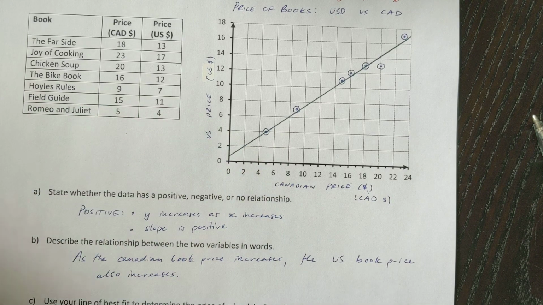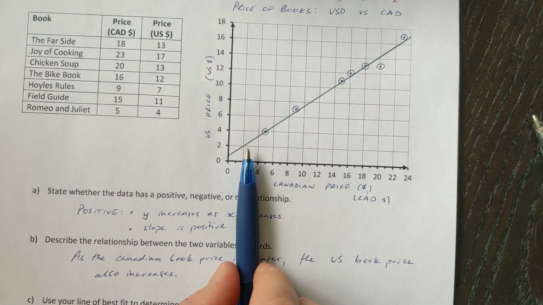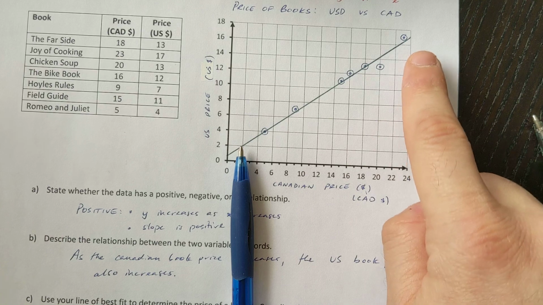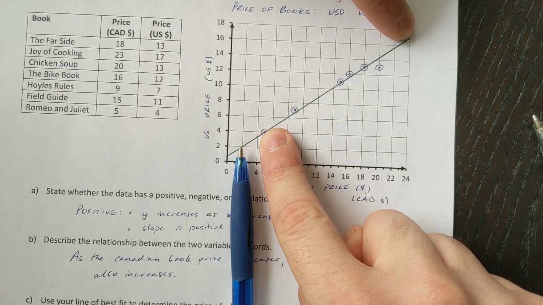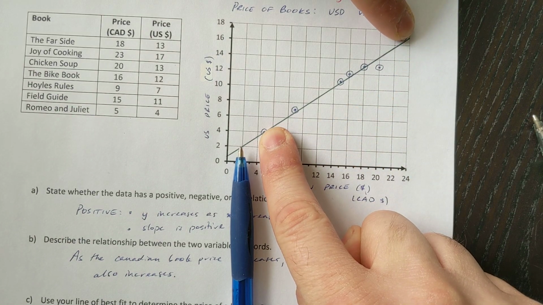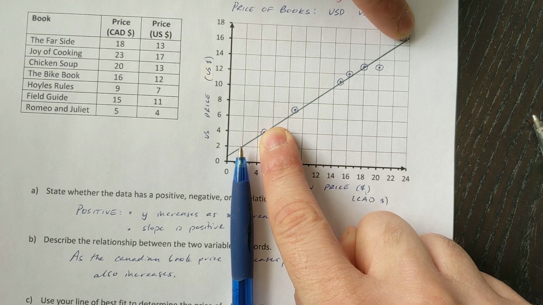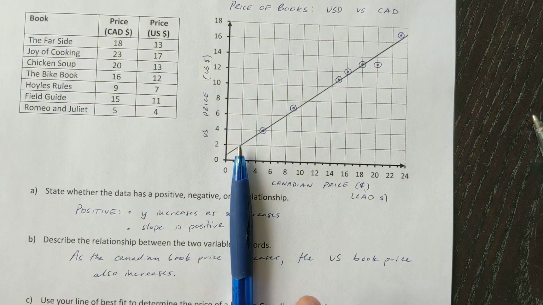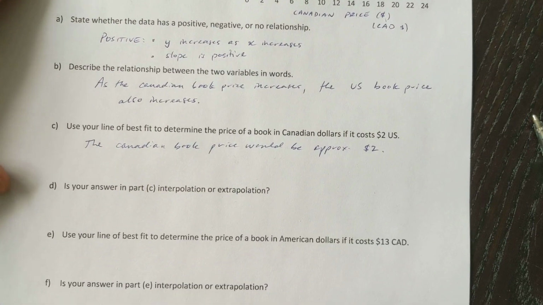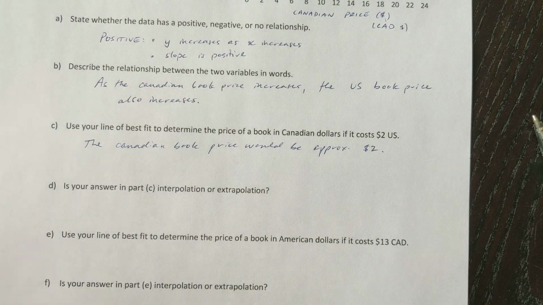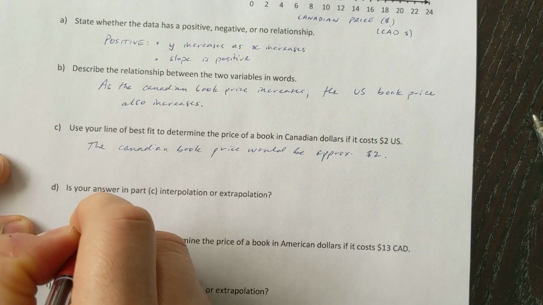So if the point I had to look up is over here, and my data ranges from here to here, then I had to extrapolate because the point was outside the data range. So we're going to write that. Extrapolation.